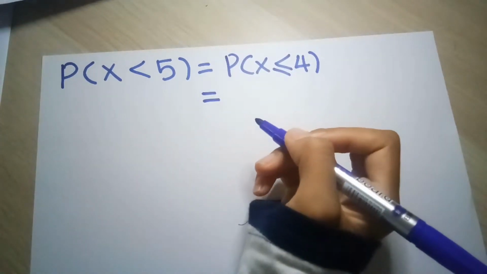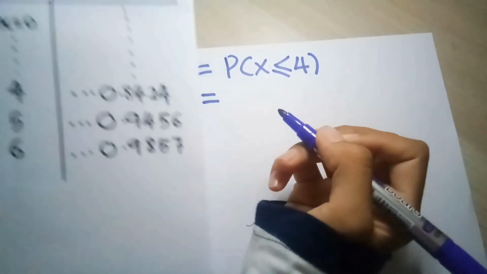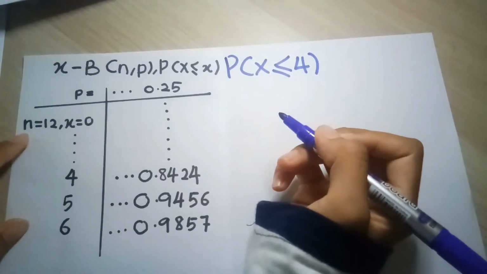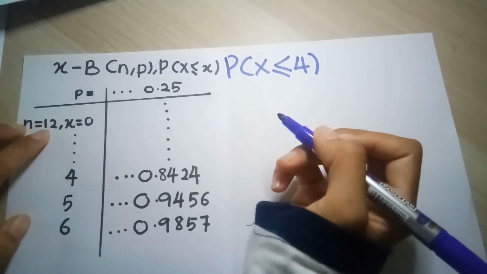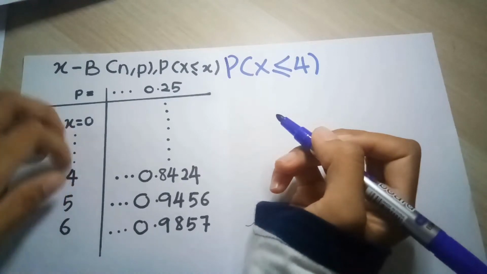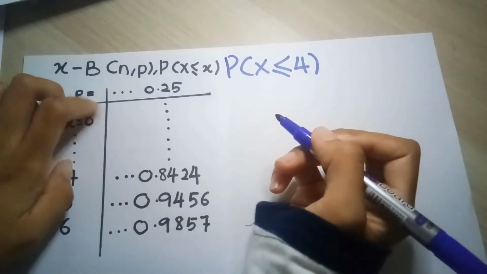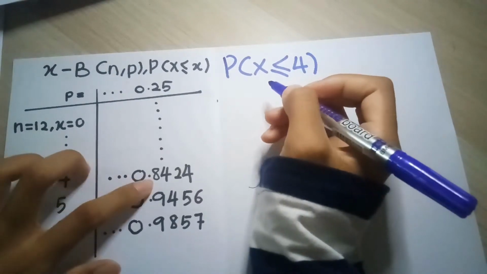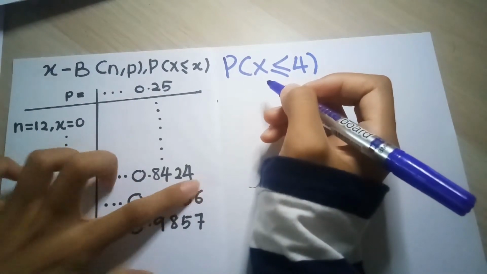And we just need to look at our table. At n equal to 12, x equal to 4, and probability under 0.25 is 0.8424.